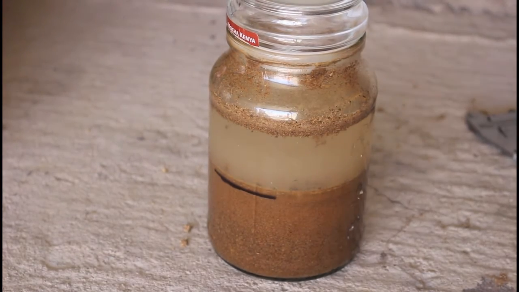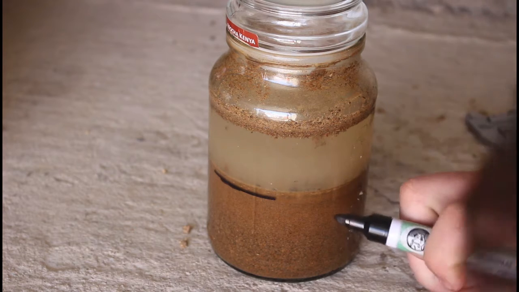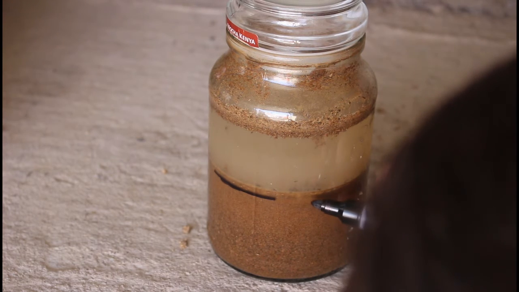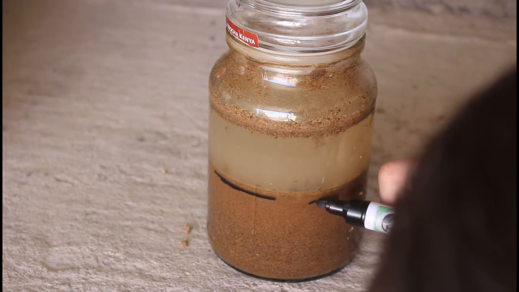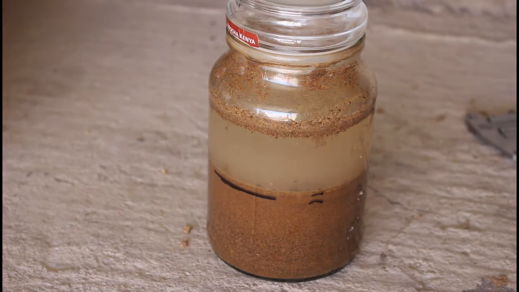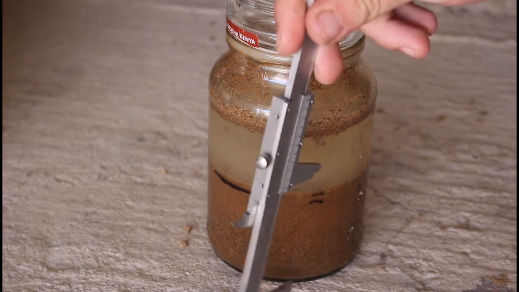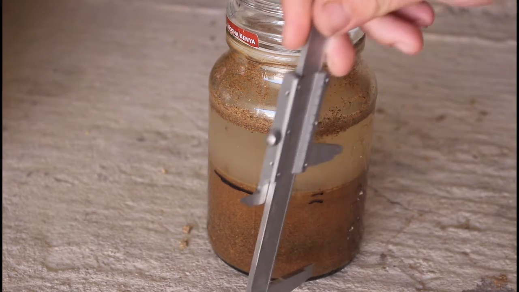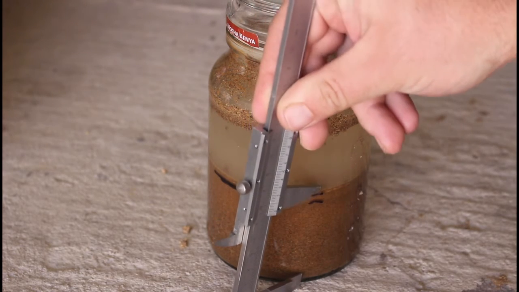"24 hours later." The sand, silt and clay will each deposit in their own layer. Measure the height of each layer and then divide it by the total height for your soil deposit and multiply it by 100 to get the percentage of sand, clay and silt that your soil sample is made out of.